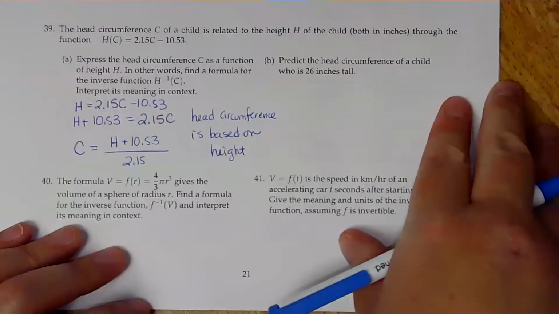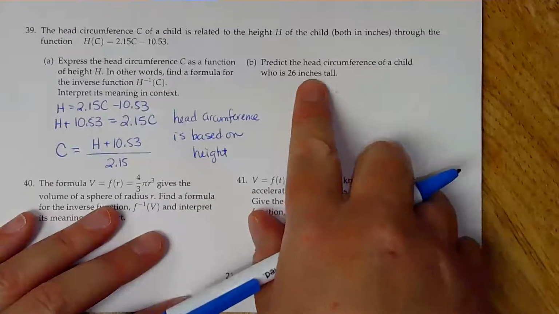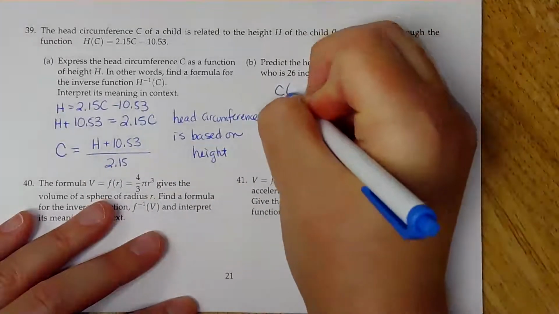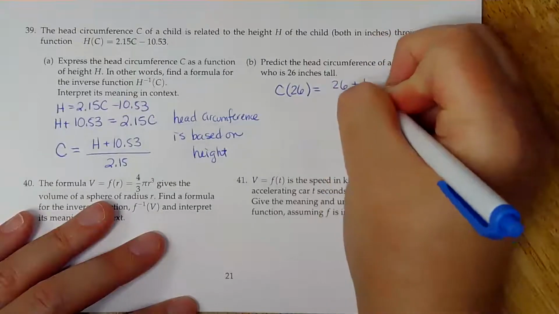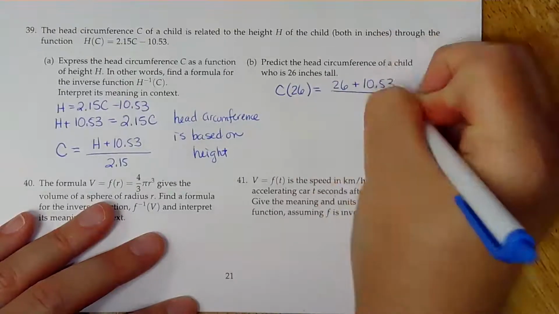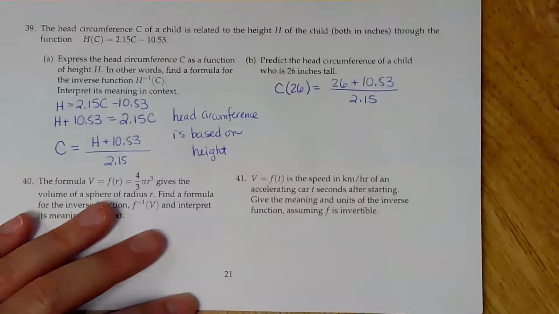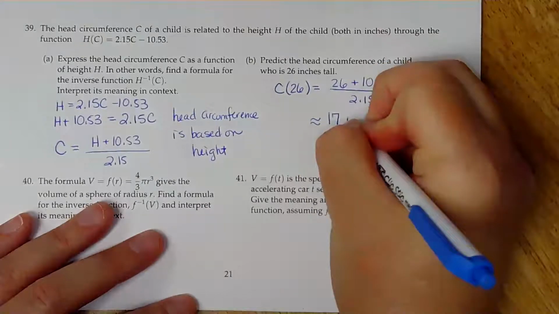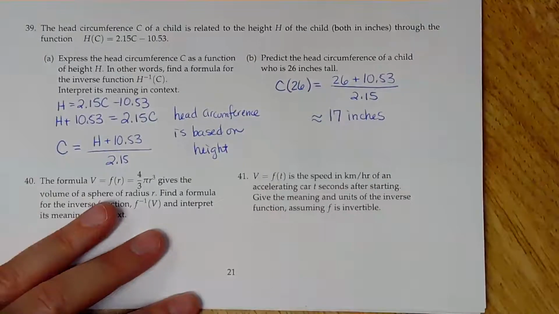All right, so predict the head circumference of a child who is 26 inches tall. We have the height, and we need to find C, so we'll use this formula. C of 26 is equal to 26 plus 10.53 over 2.15. If you number crunch that, you'll get that the child has a head circumference of about 17 inches. If you're thinking, goodness, I might have done something wrong, 17 inches doesn't seem that big, I thought the same thing.